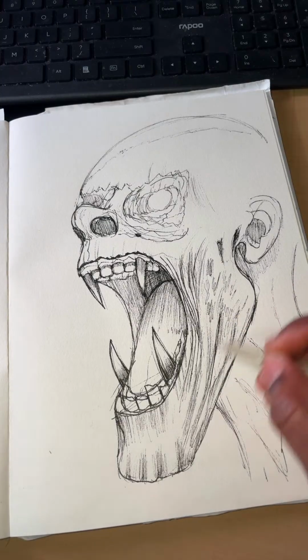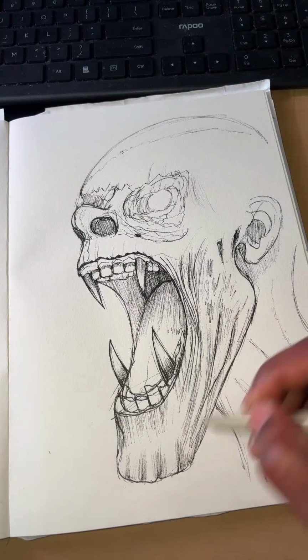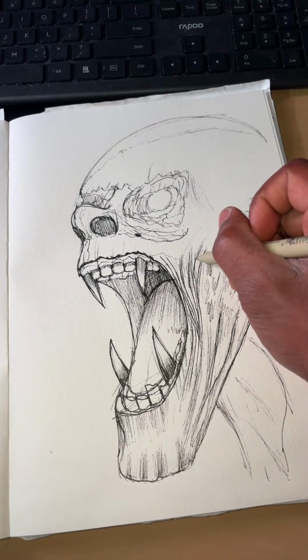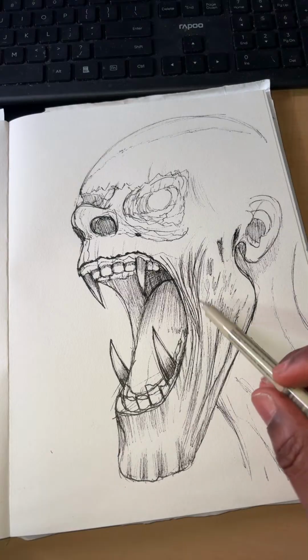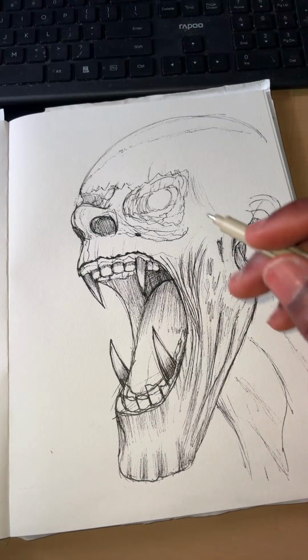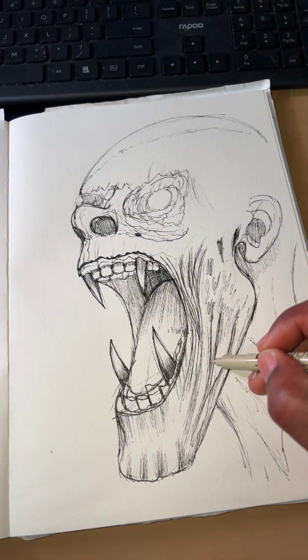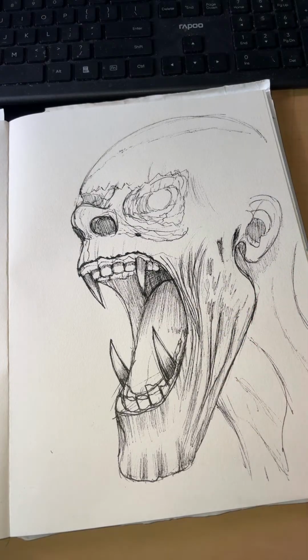So these are the strokes, and since it's more like a kind of a zombie sketch, you have to make the skin tones a bit rough, right? You don't want to give it so smooth of a sketch.